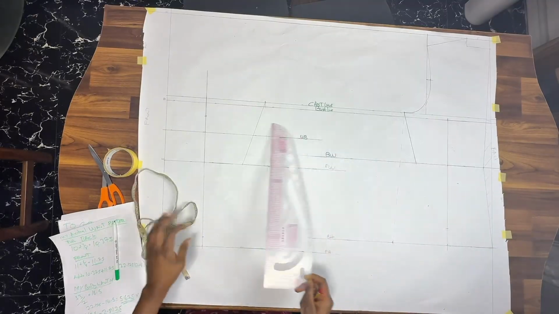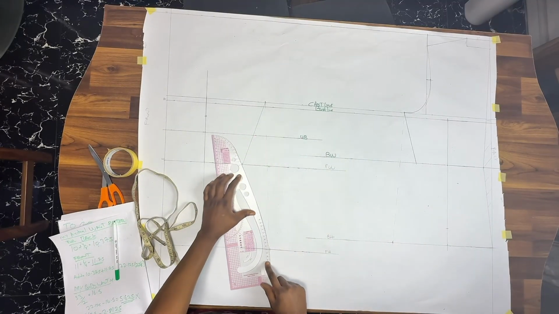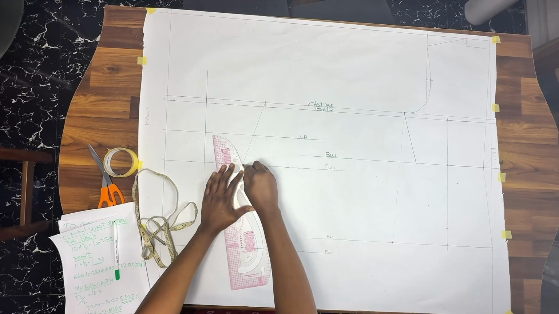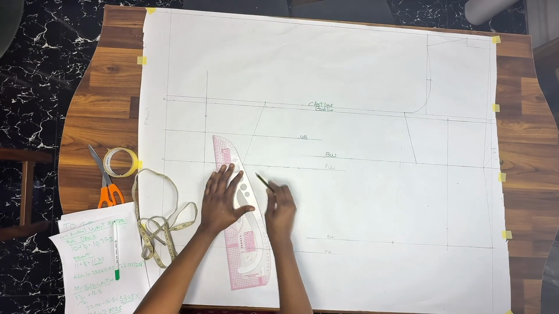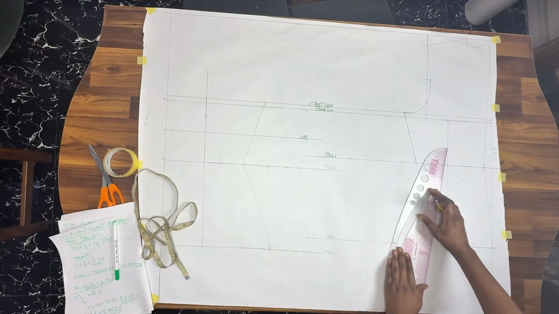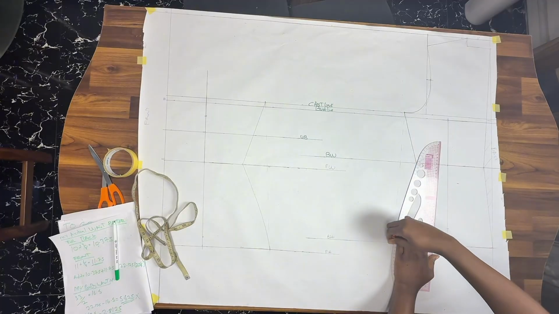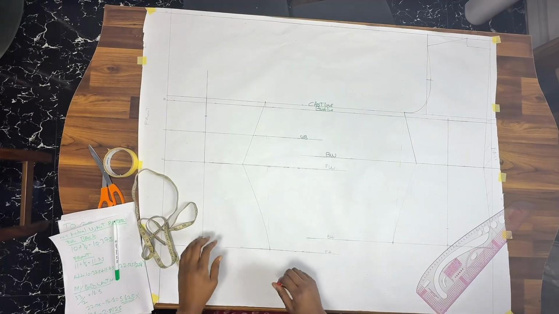And then I'll connect it to my hip measurements.